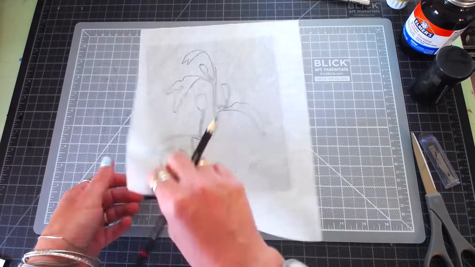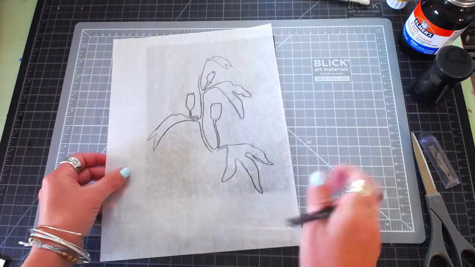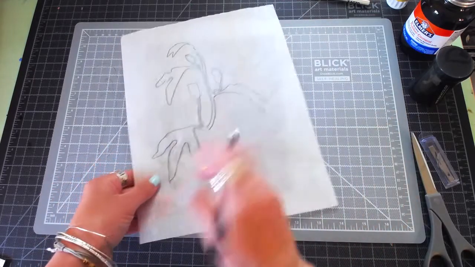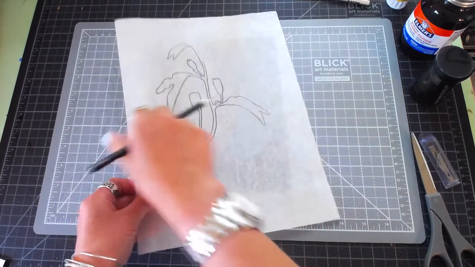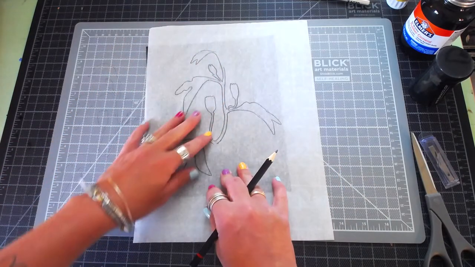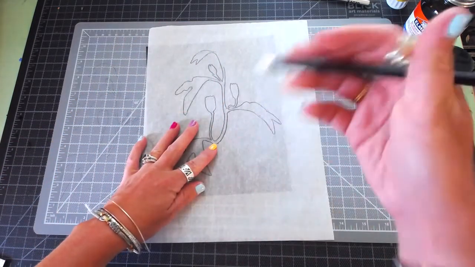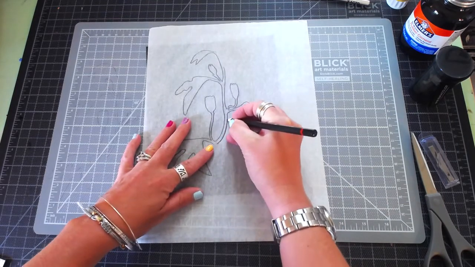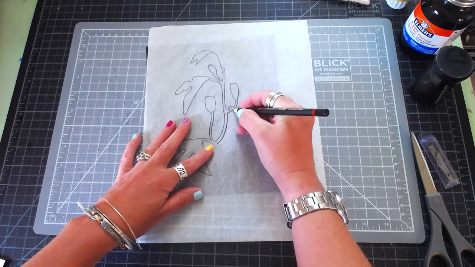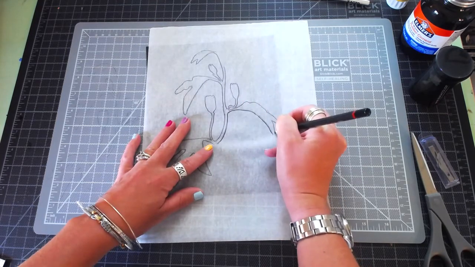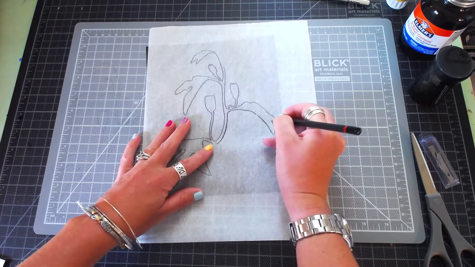In this piece I've got it traced out, and also on this side I have it traced out, so that when I go back through, I'm going to invert it this time, which will look a little bit different than my demo. I'm pressing fairly hard just so that I can make that transfer. What's happening is the graphite is being transferred onto the other side.